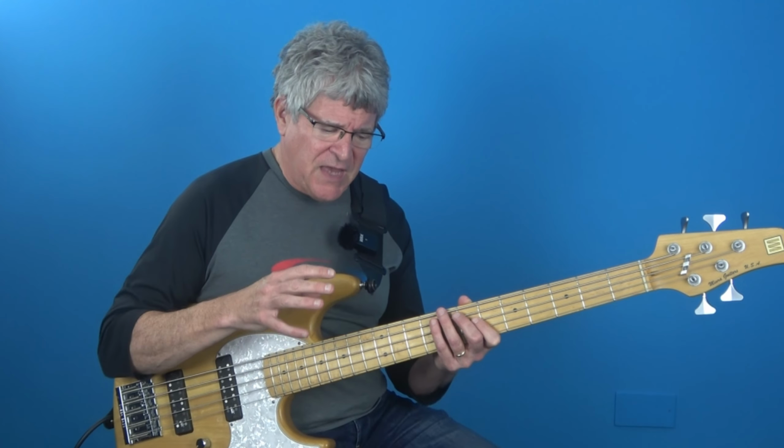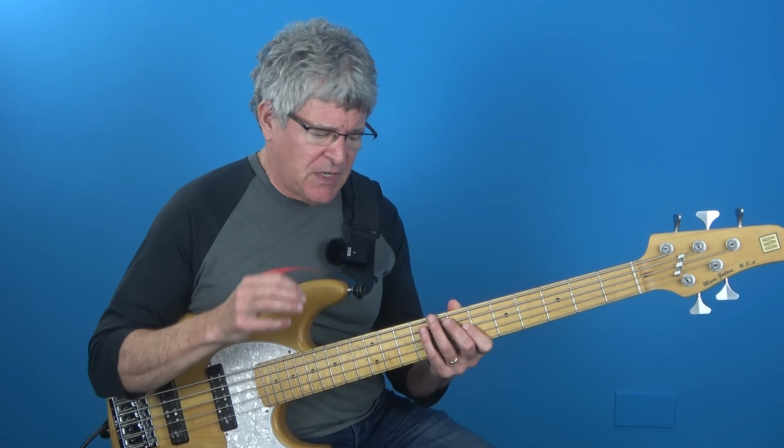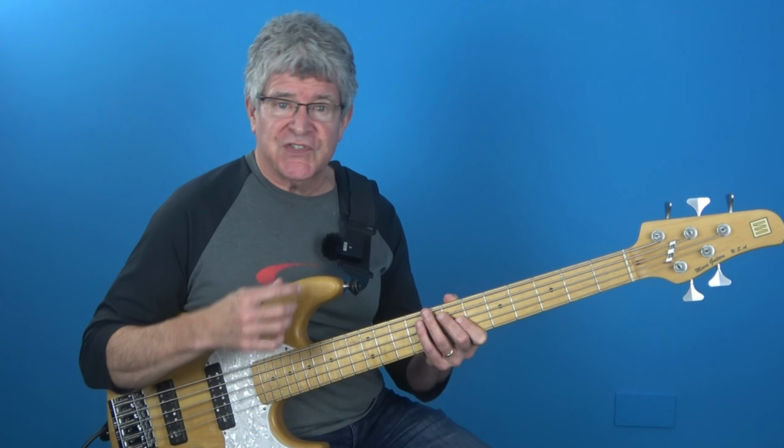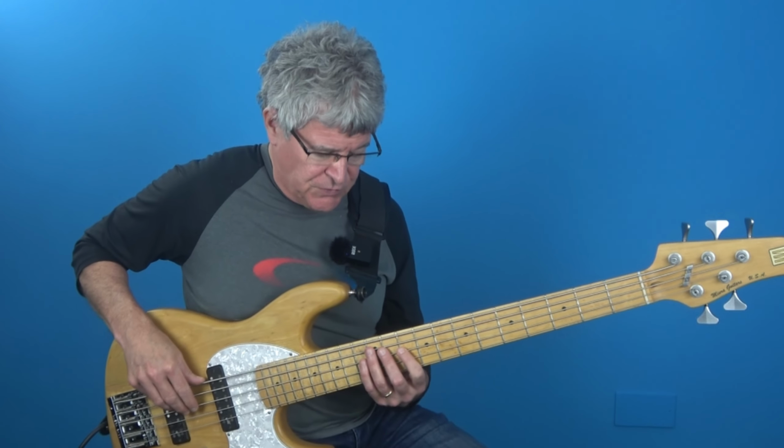Then I kind of morph that into a C minor major 7 idea using chromaticism with some diatonic approach notes.